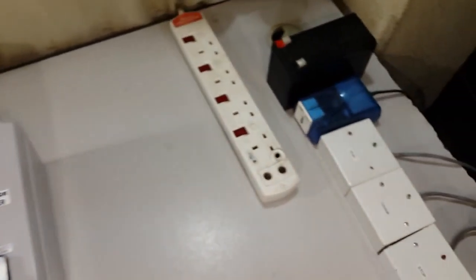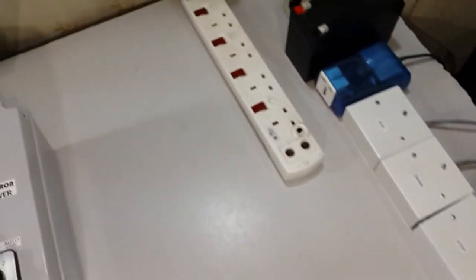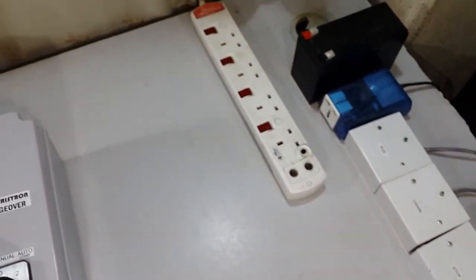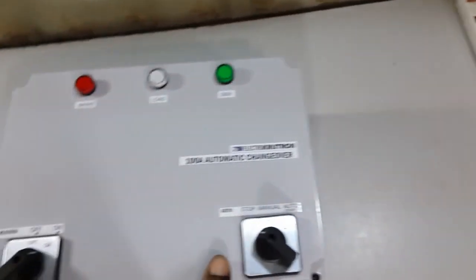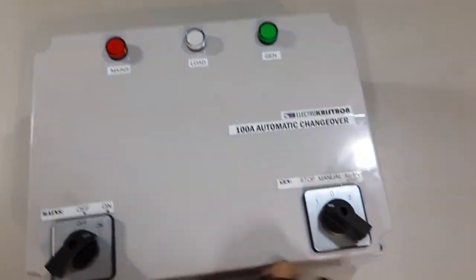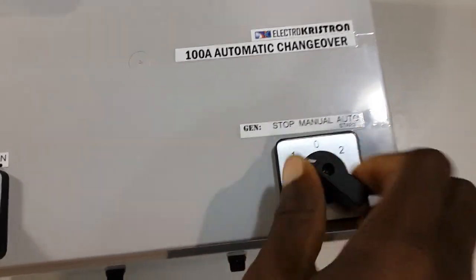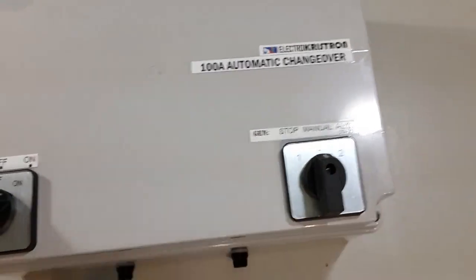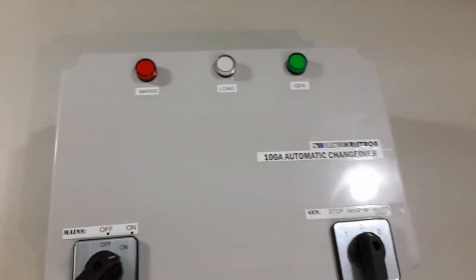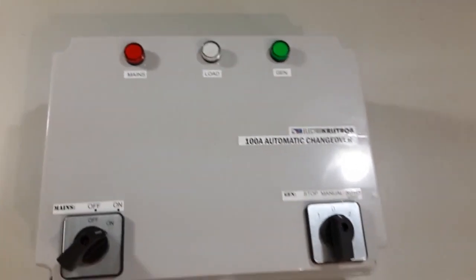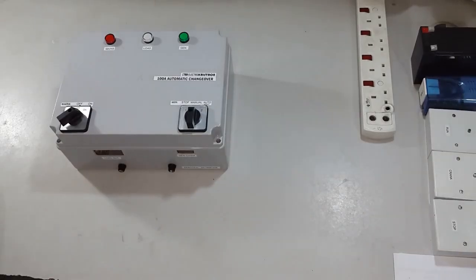Now on this side, I have some items to allow me to demonstrate how this unit works, and then for us to know how this particular interesting switch works. So in a moment, I'm going to connect them for us to see how everything works together.